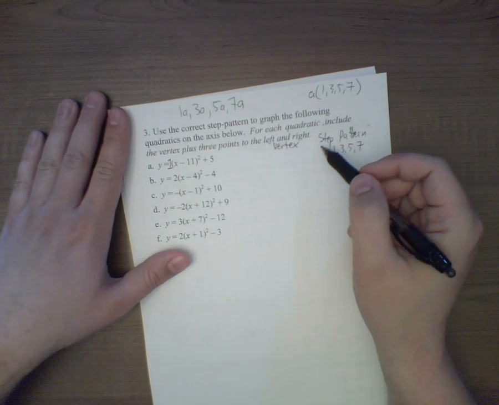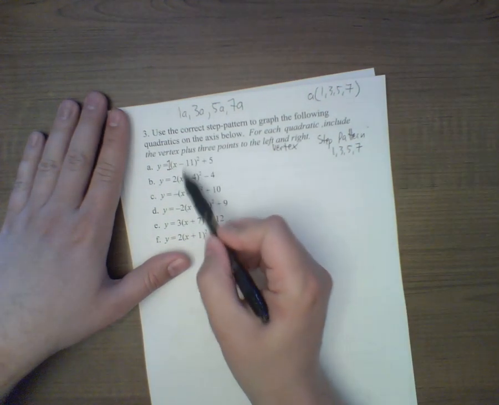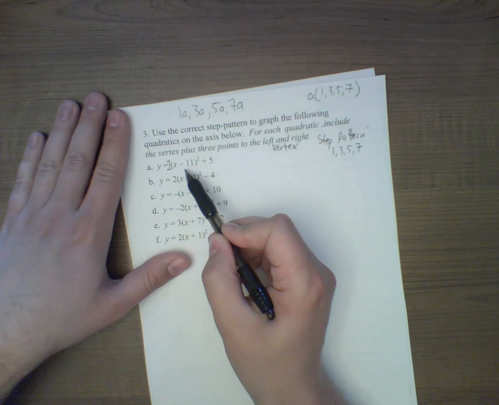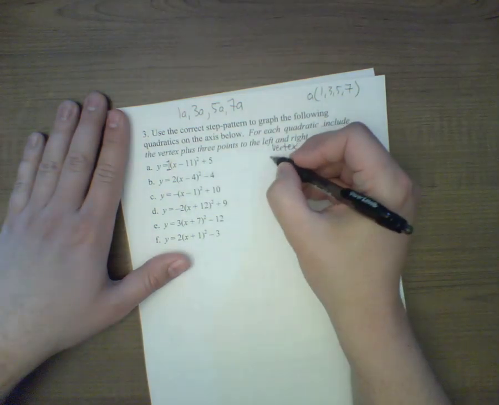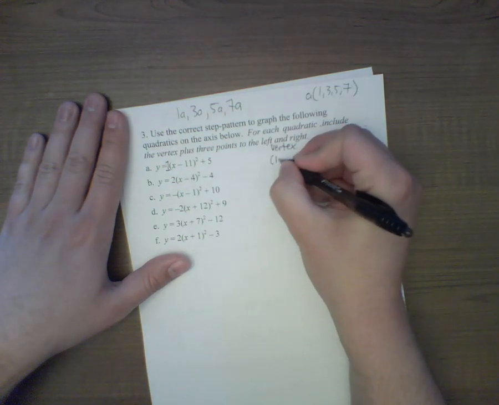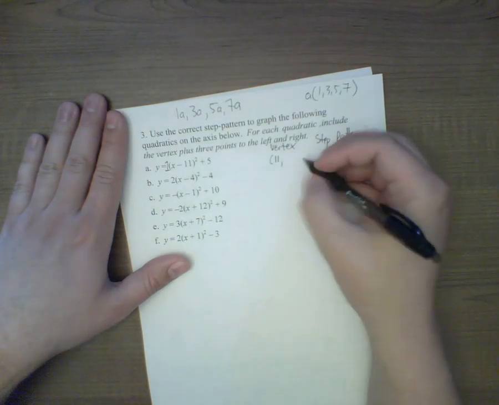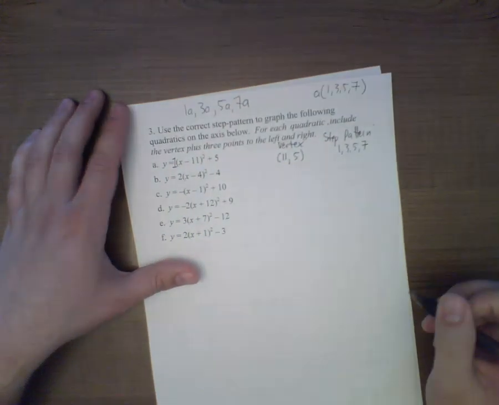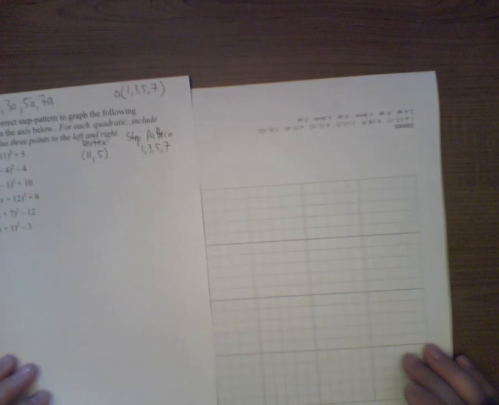What is my vertex for A? Well, I see a minus 11 here. So I have a horizontal shift of 11 units to the right. So my vertex, remember, we write the opposite number. I see negative 11 here. Vertex is at positive 11. And plus 5, vertex is at plus 5. All right, let's sketch that on our graph.